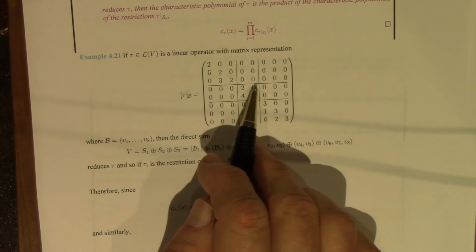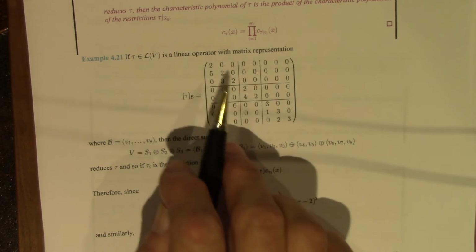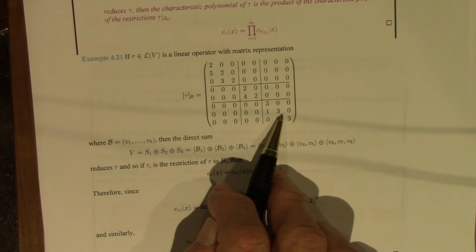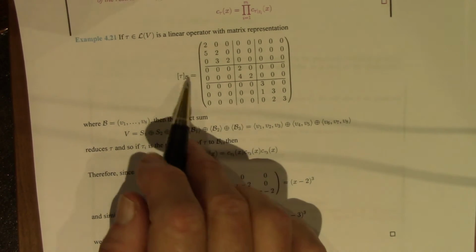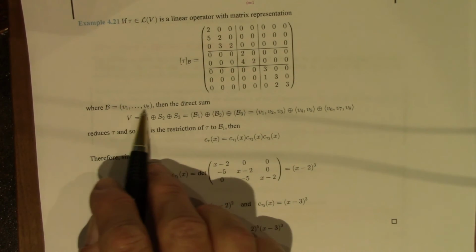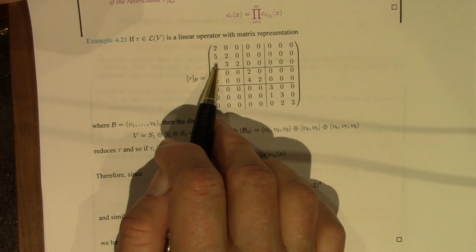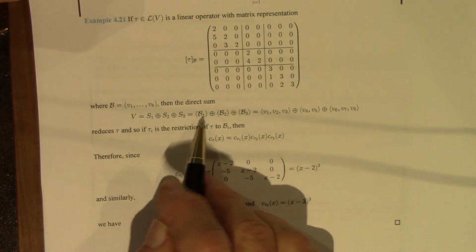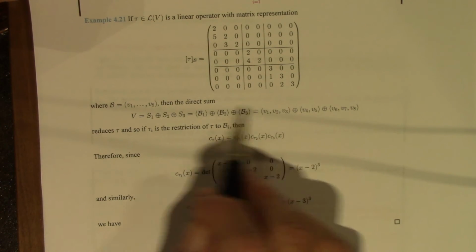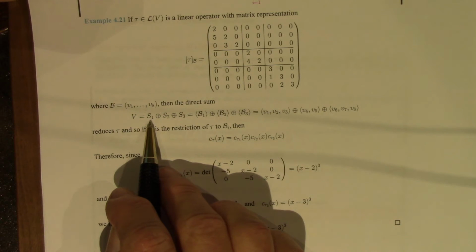So here's an example. This matrix is block diagonal. If the basis B is V1 through V8, and you just restrict to V1, V2, V3, you get an invariant subspace S1.